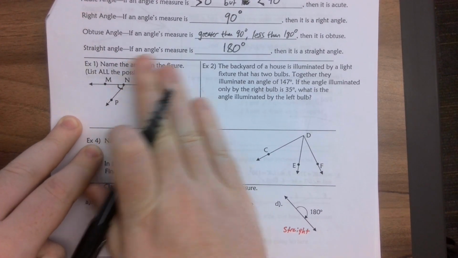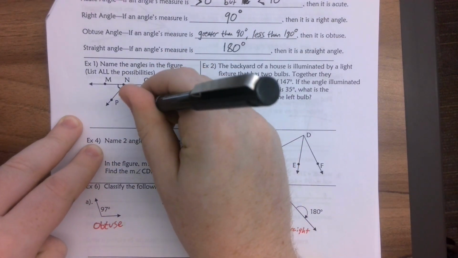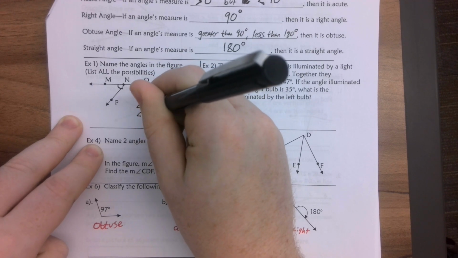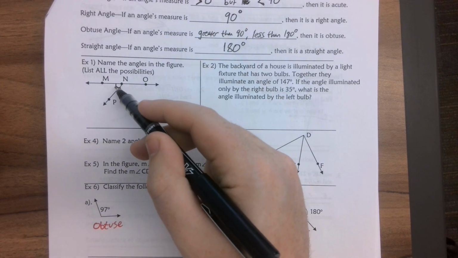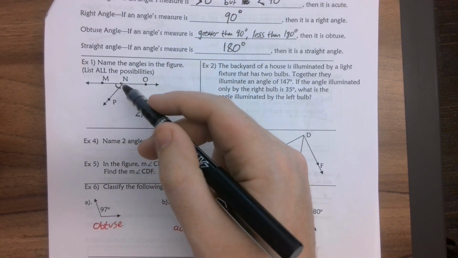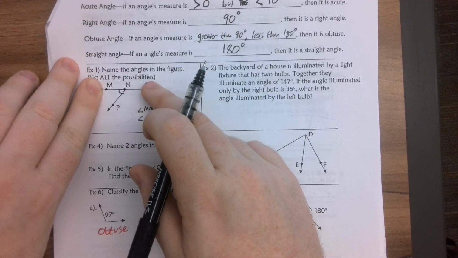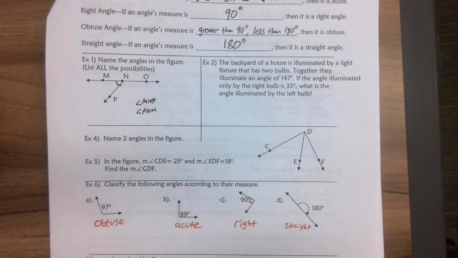If we got rid of this ray, we could call that one angle N. I'm going to stick with calling it MNP, PNM, though, just because if this angle was N, it would have a marking on it. We could say that N is this angle, or both of them together. Since it's difficult to decide, I'm going to exclude marking that off as angle N.